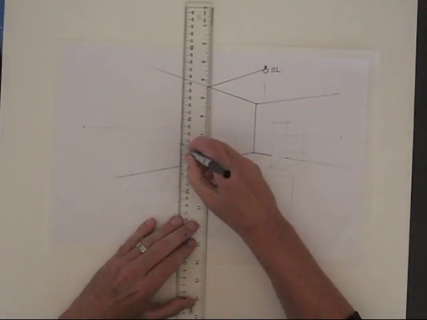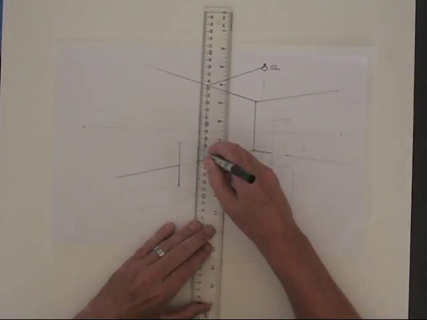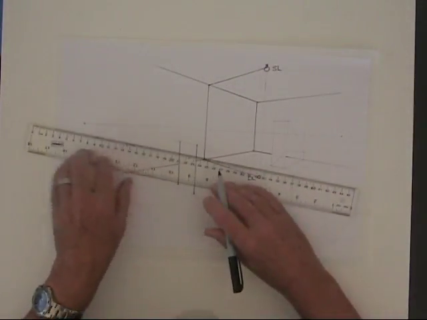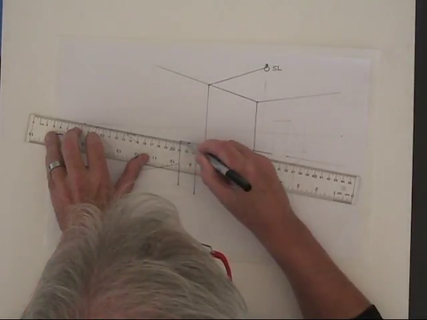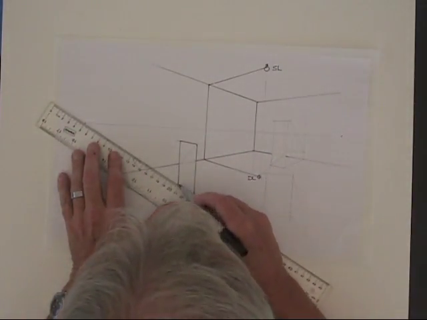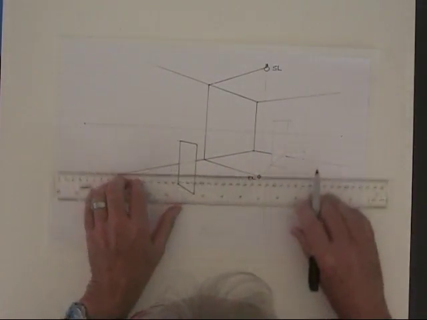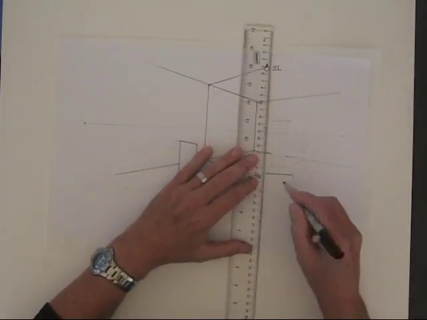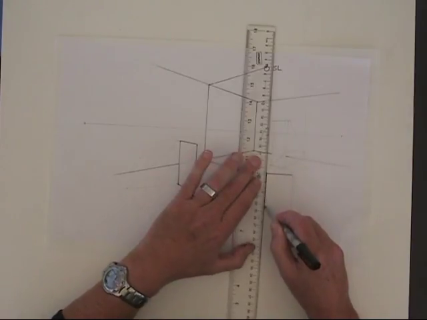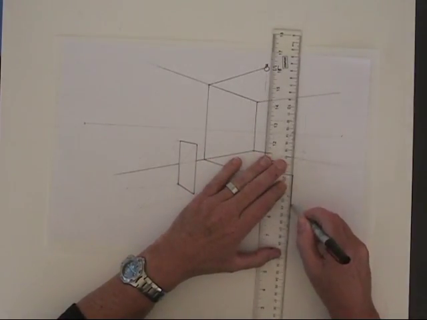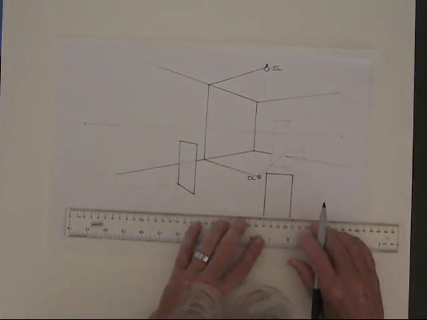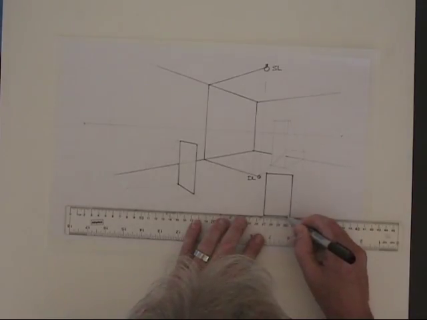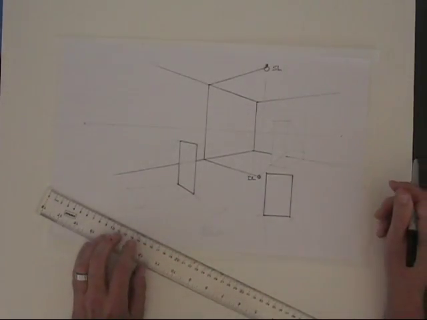Let's draw just a couple of objects on the floor, and this time, to make the drawing simple, my objects are just going to be flat planes. There is a plane that is projected vertically, and the depth is projected to the left vanishing point. This will be a one-point projection of a plane.